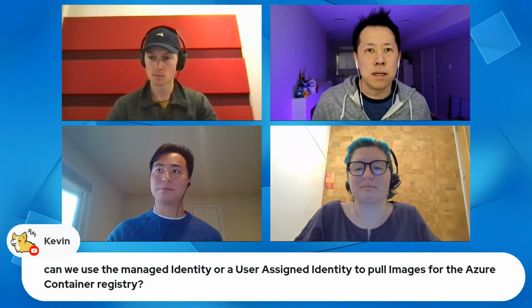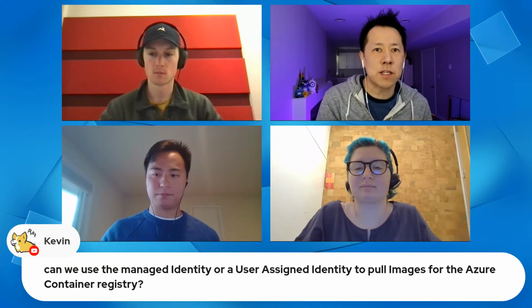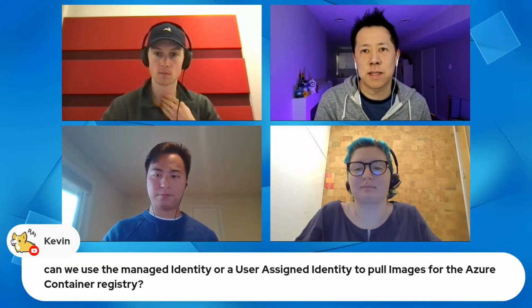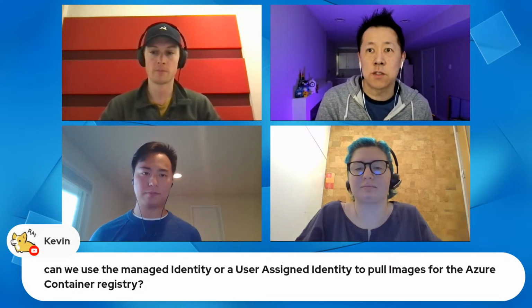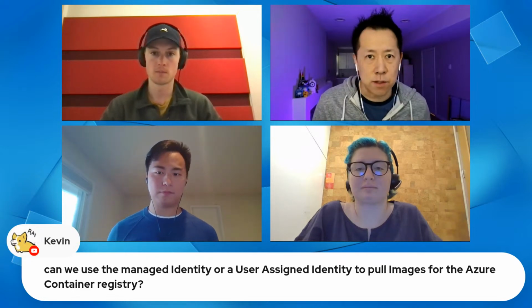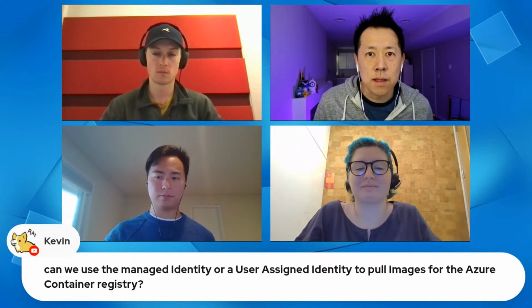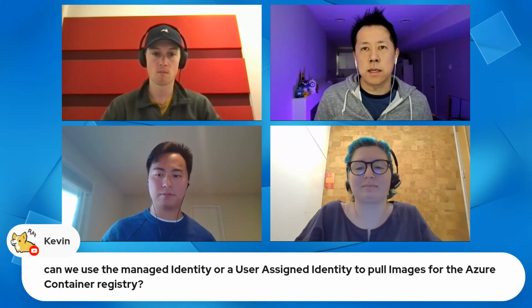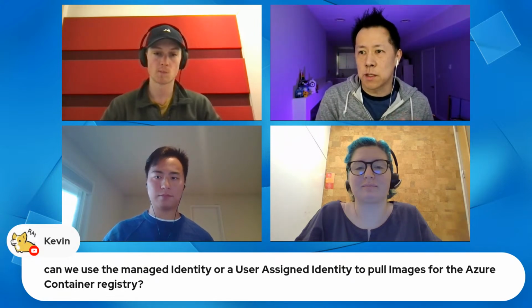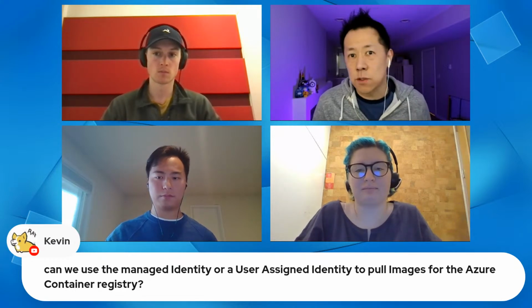So we have one question here from Kevin about managed identities, whether we can use managed identities, and I assume this is system assigned as well as user assigned managed identities, to pull images from Azure Container Registry. And the answer is yes. Actually, I can try sharing my screen and show you where the instructions are. One moment. Yes, that was made possible a few months ago. About a week or two after we GA'd, we made it possible to do this.